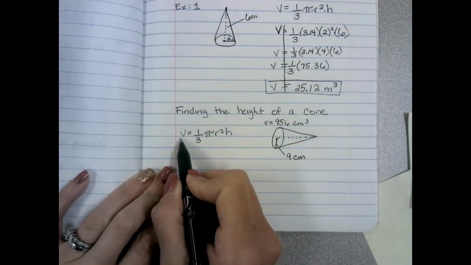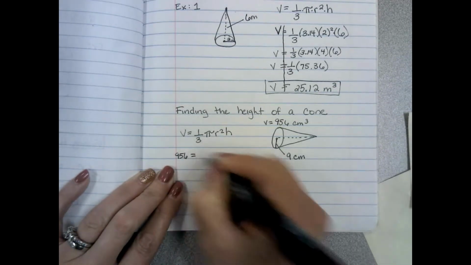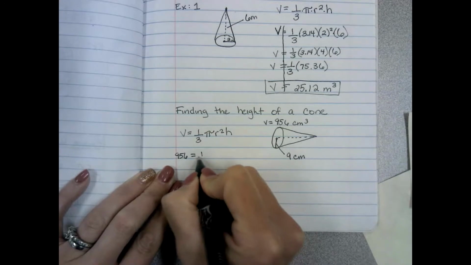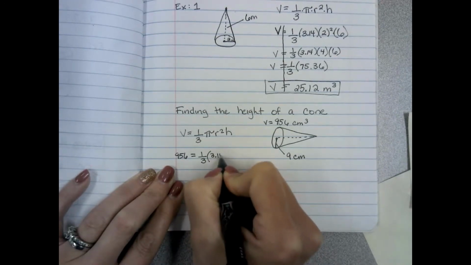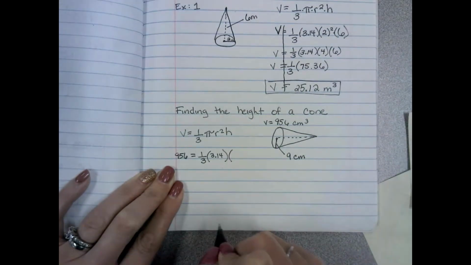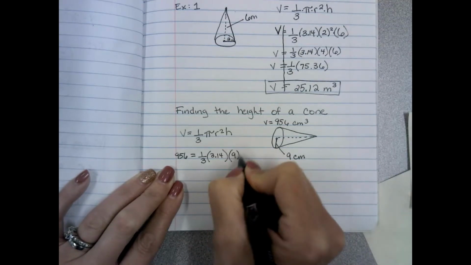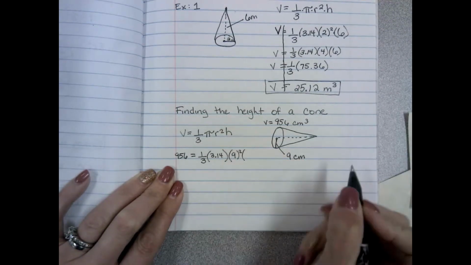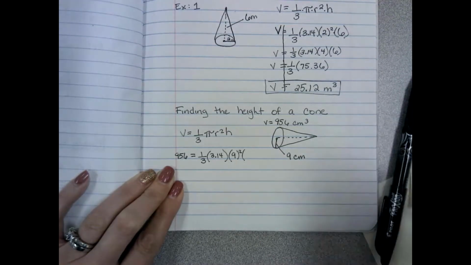The volume of this cone is 956. On the right-hand side is 1/3 times pi. Pi, we're going to use 3.14, times the radius squared. The radius in this case is 9, times the height. And the height in this situation is unknown.